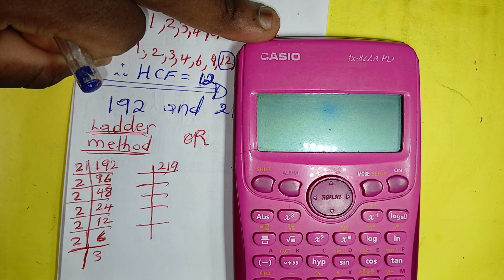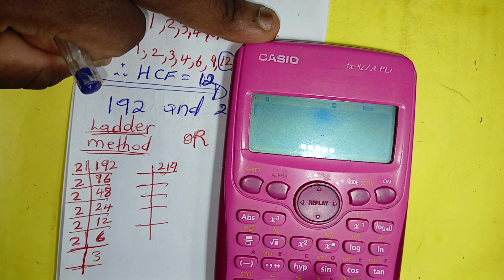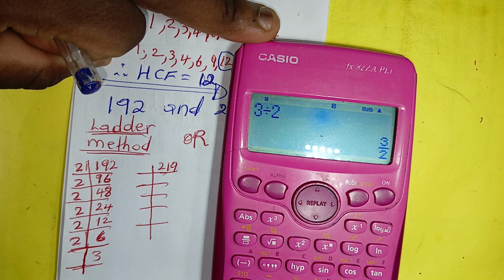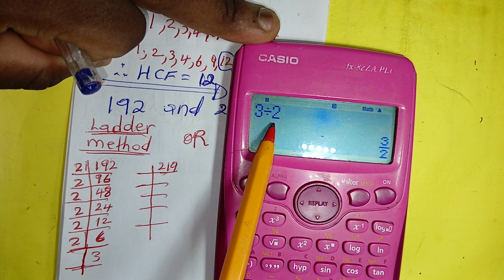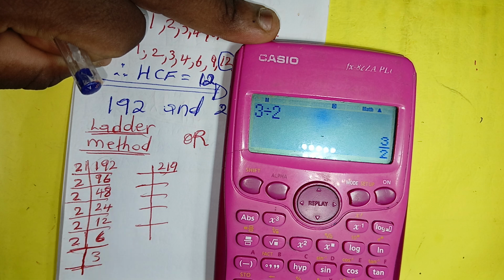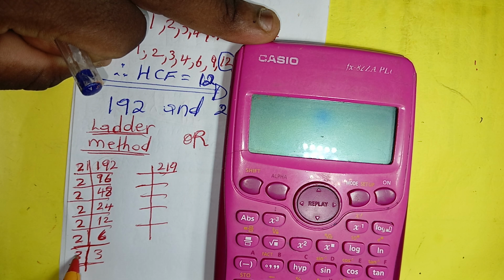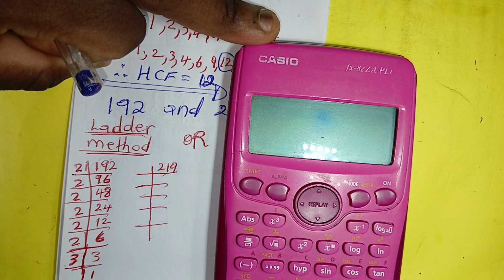Do you see? But now you can't divide 3 by 2. Check. You can't say 3 divided by 2. Do you see? You get a fraction, meaning that 2 cannot be divided to what? To 3. So here you should increase the number. You don't use 2 now. We are using what? 3. And say 3 divided by 3, it's 1. Do you see? It's 1.